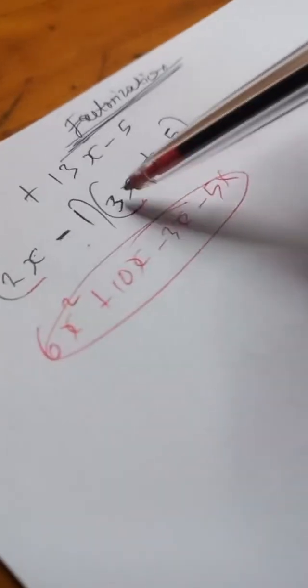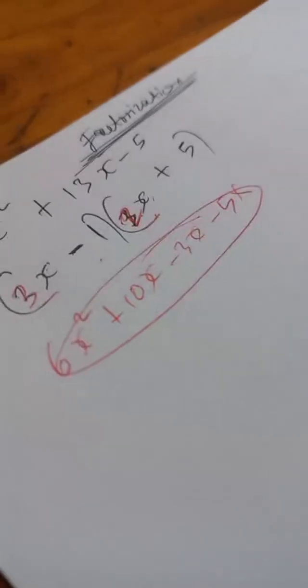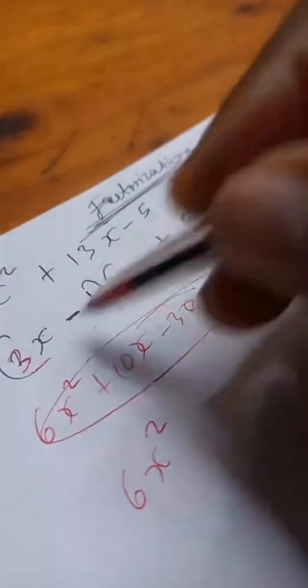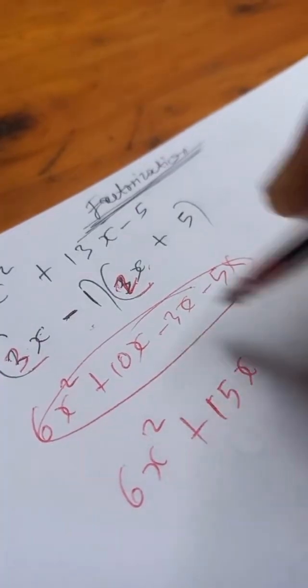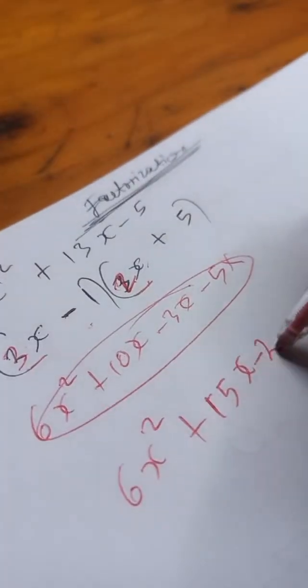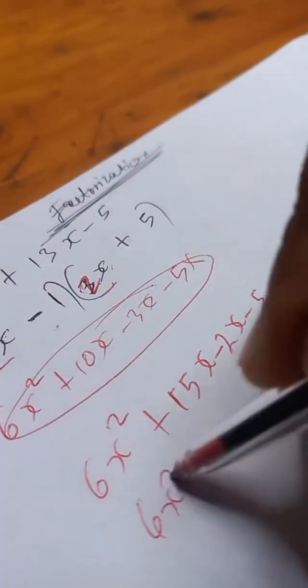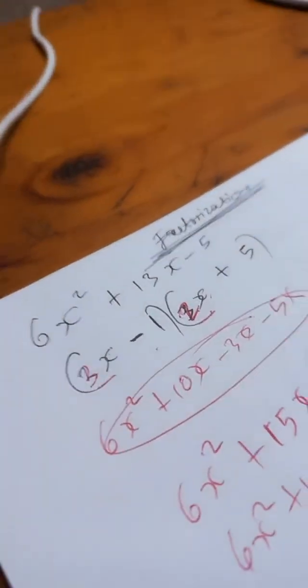Let's remove 2x this side and put him this side, and then 3x to negative 1, and then 2x, right? 6x squared plus 15x minus 2x minus 5. 6x squared plus 13x minus 5, which is the same as the question.